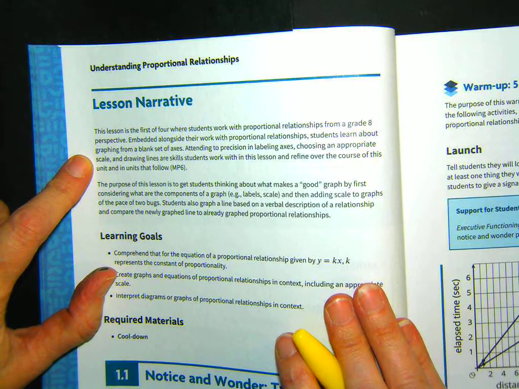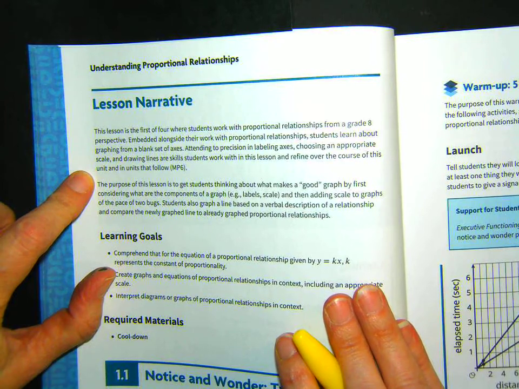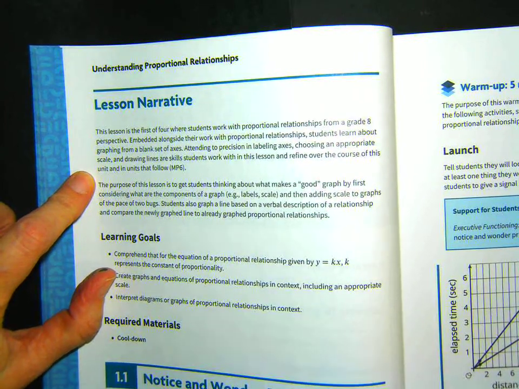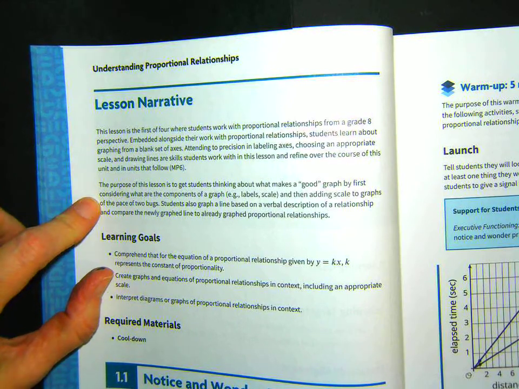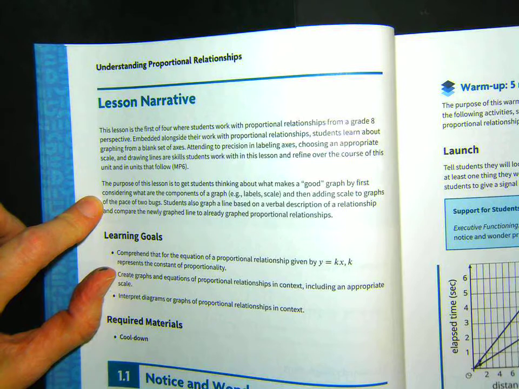Things like attending to precision, how they label, choosing scale, and drawing lines are all skills that students are going to work on in this lesson, and really for the first 4 lessons especially. So the purpose is to get students thinking about what makes a good graph. We're also going to be bringing up their previous knowledge about proportional relationships.